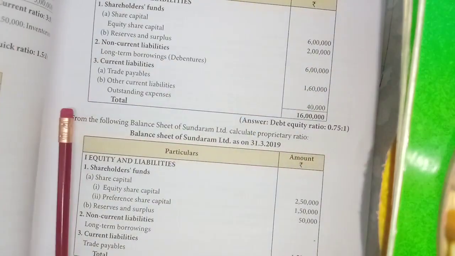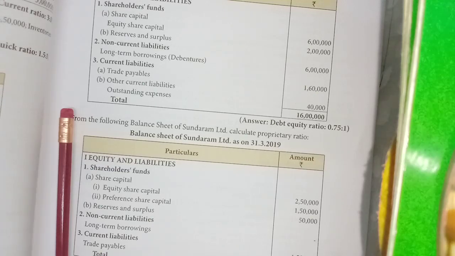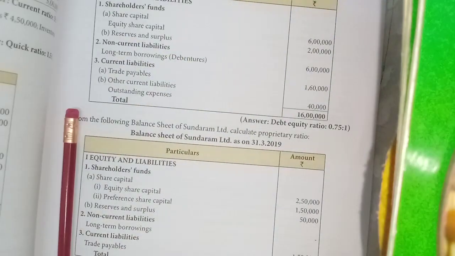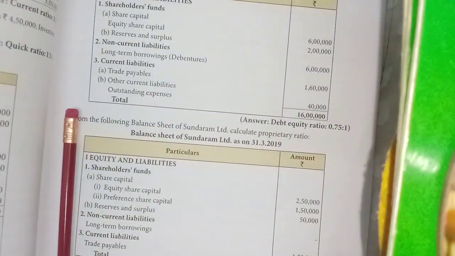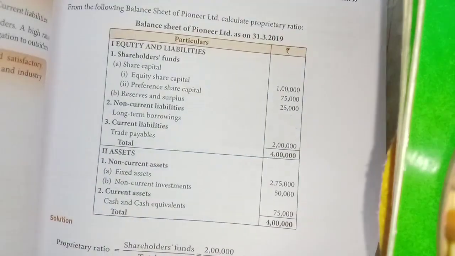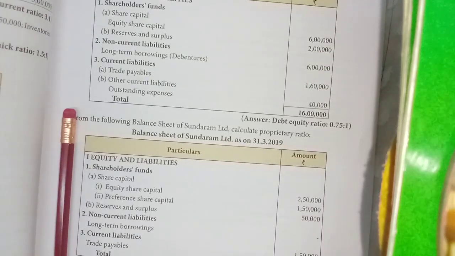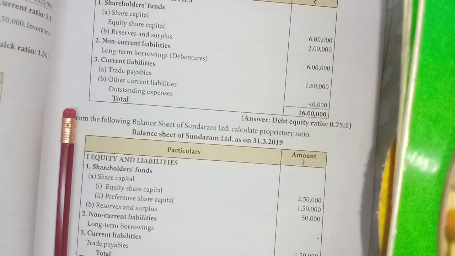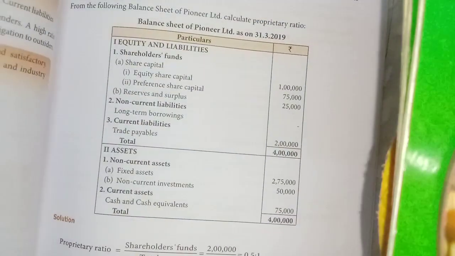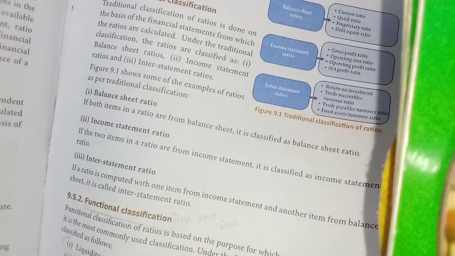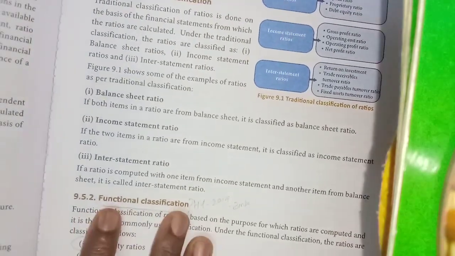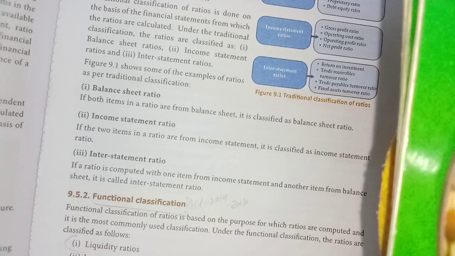The next question, what does the return on investment ratio indicate? That we have not studied. Then two limitations of ratio analysis, page 317. That also we have not learned. Then objectives of ratio analysis, page 295. Under the heading objectives, five objectives are given, those five you mark.